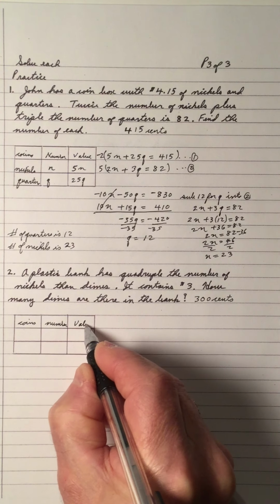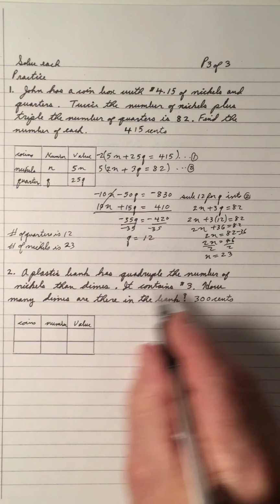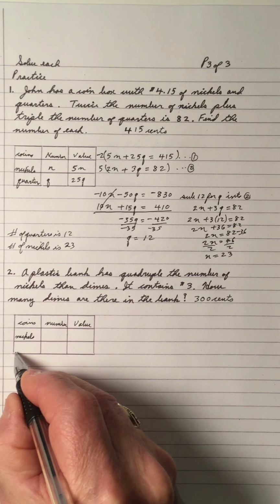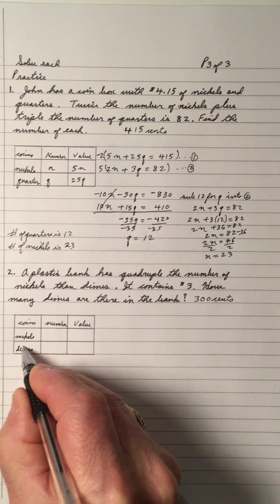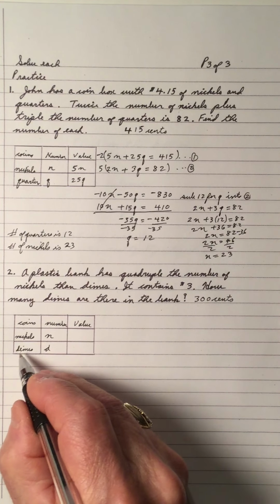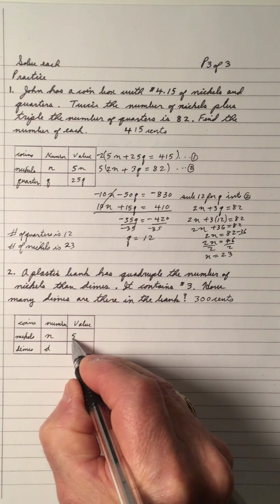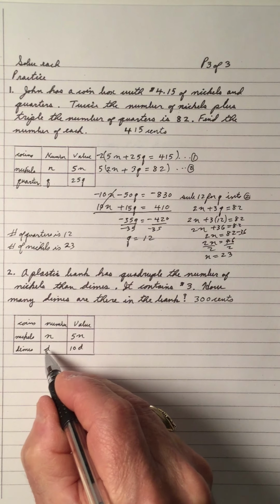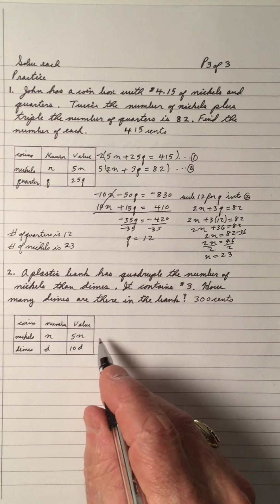So I got coins, I got number, and I got value. We have nickels, that's the first one mentioned, and dimes, second one. The number is n, where n is the number of nickels, and d is the number of dimes. The value is 5n and 10d, because it's 5 cents and 10 cents.